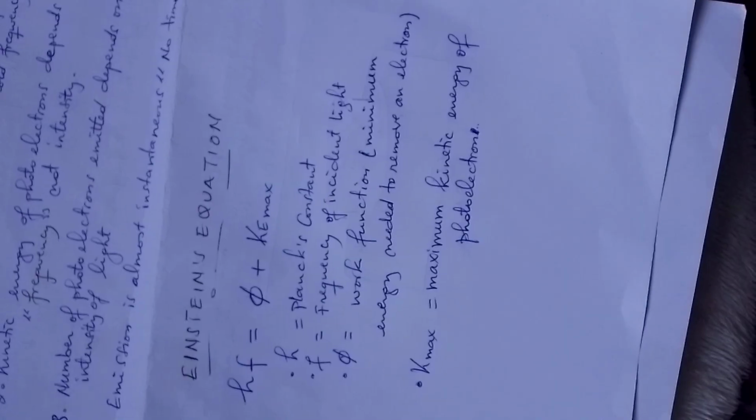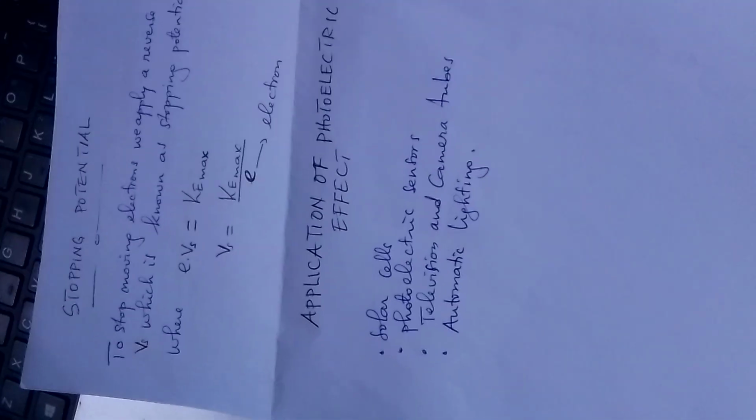And KEmax is the maximum kinetic energy of photoelectrons.